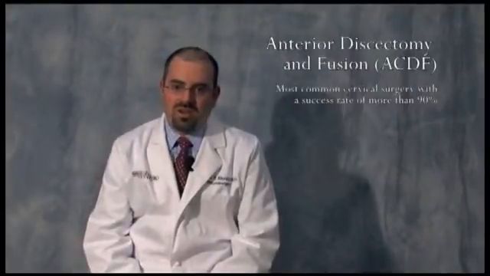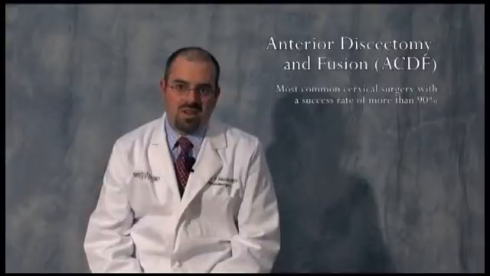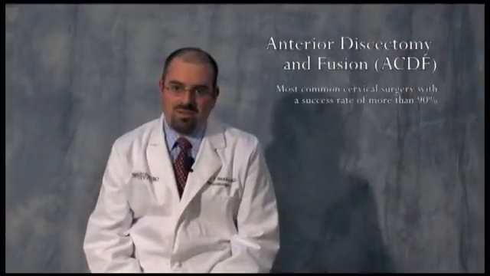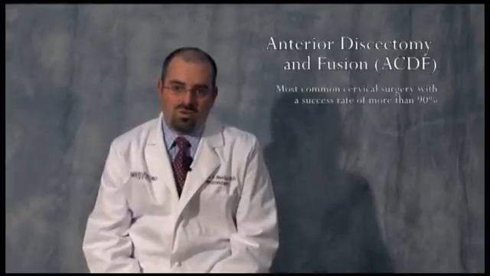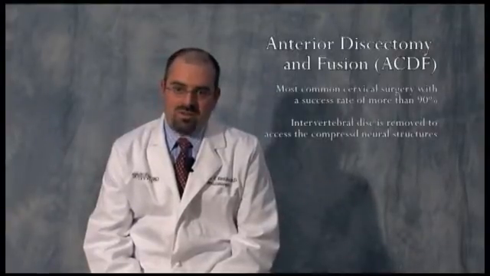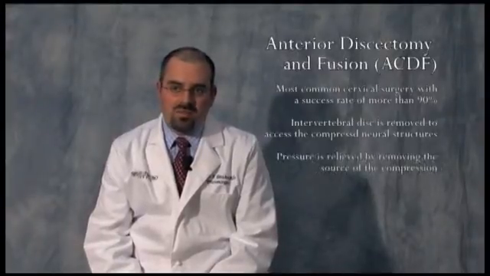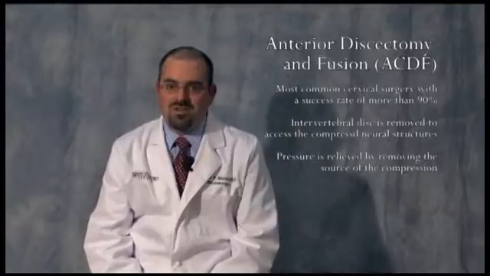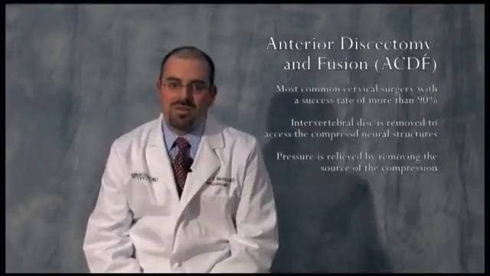An anterior cervical discectomy and fusion is one of the most common operations performed by neurosurgeons. It also has about a 90% success rate most of the time. With this procedure, the intervertebral disc is removed, and this would allow access to both the spinal cord and nerve roots at the level being treated. The pressure on the nerve root is relieved by removing the disc fragment or bone spurs away from the cervical spinal cord or nerve roots.